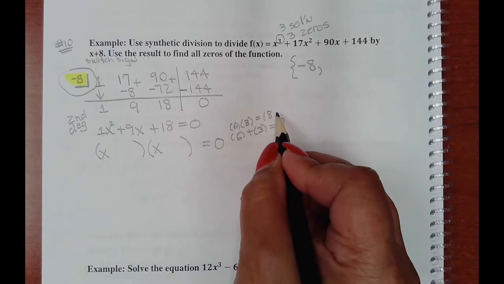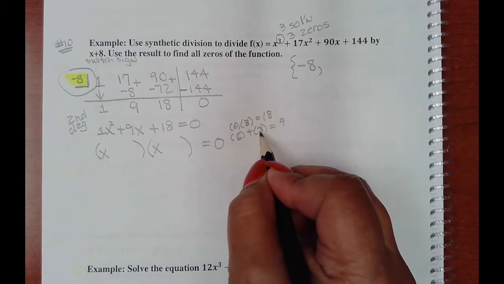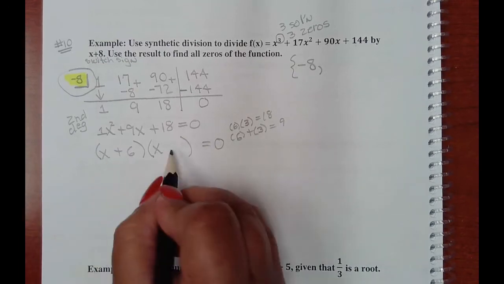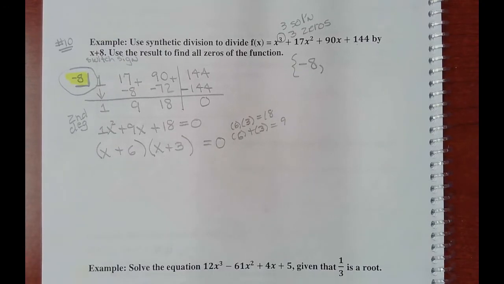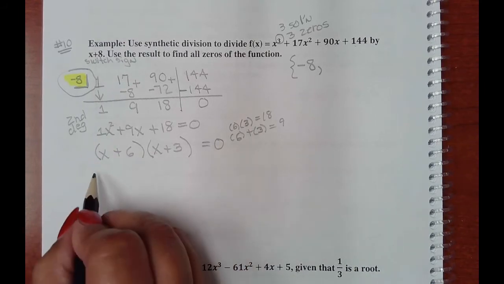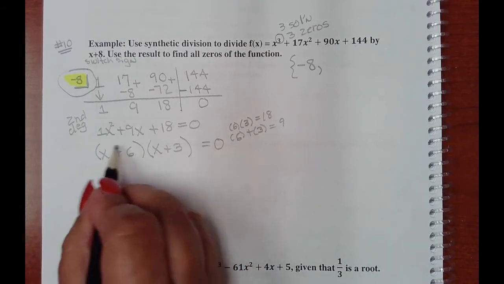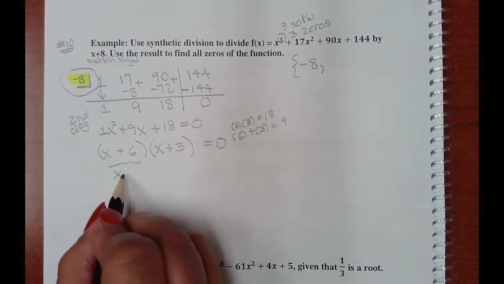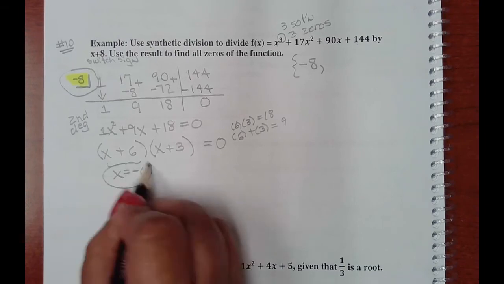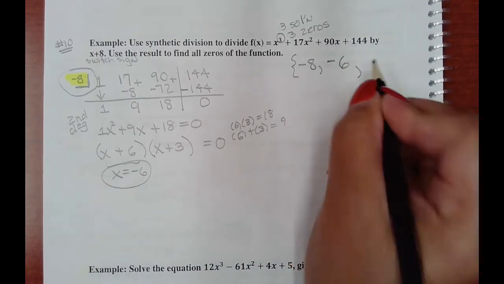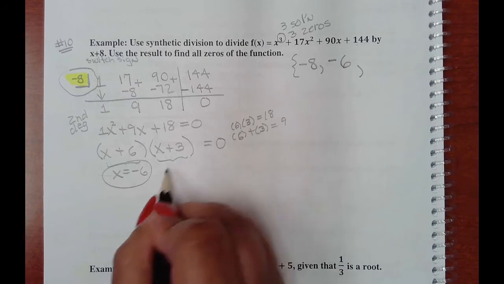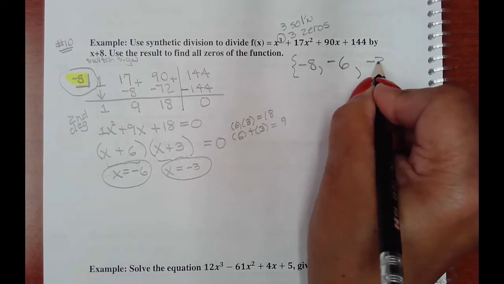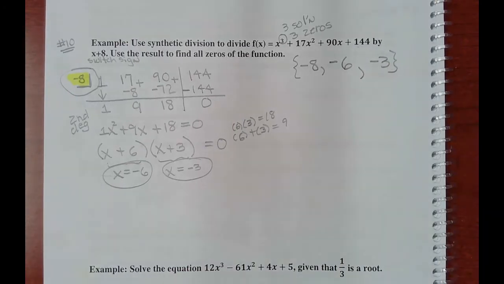Okay, 6 times 3 is 18, the C value, but they also add up together to give you the B value. Okay, so then looking at the factors that remain and asking ourselves, what x value would zero this out? That would be x equal to -6. So that's a solution. And then what value would zero this out? X equal to -3. And I have completed all 3 solutions.